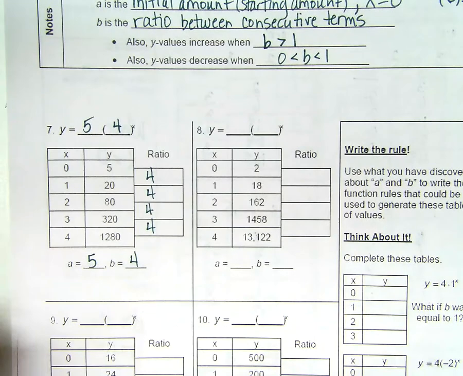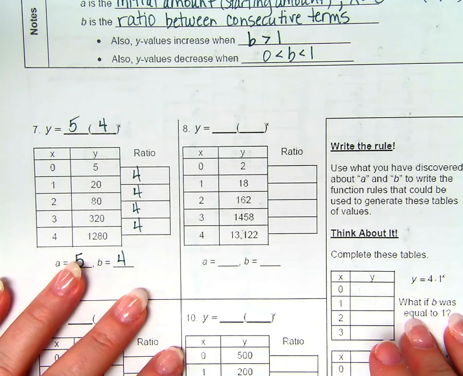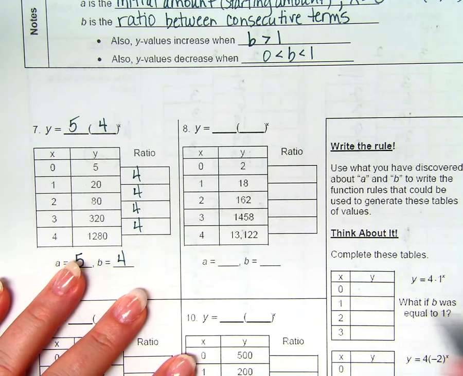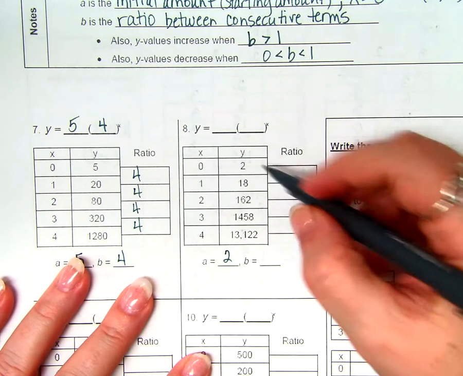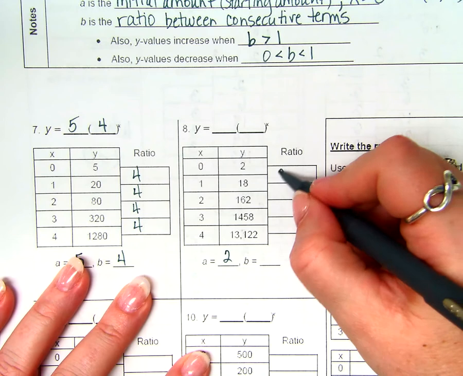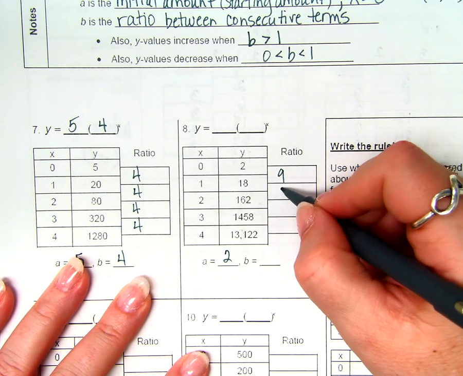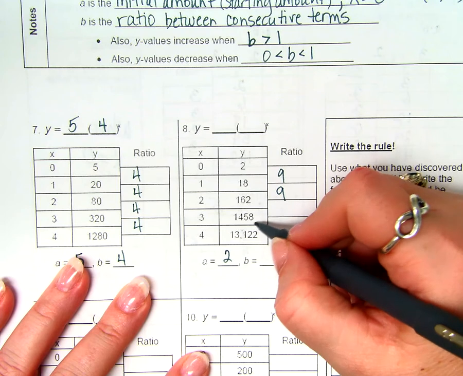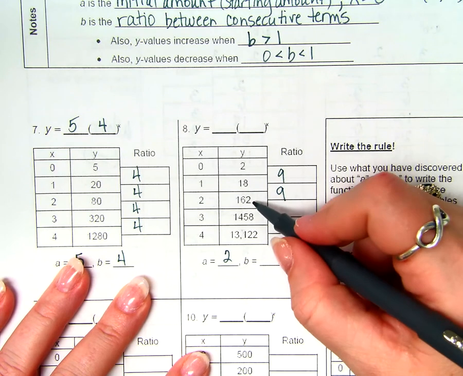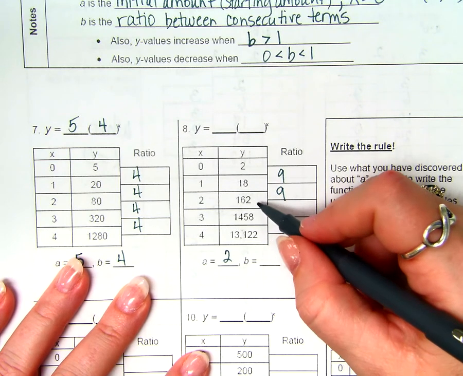All right, look at number 8. What do you notice? A is 2. To get from 2 to 18, you multiply by 9. Good. 18 to 162. 9. 162 to 1458. Guys, is that a ratio you can see easily?